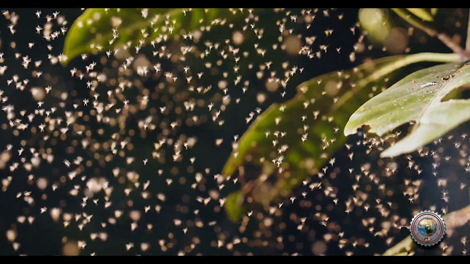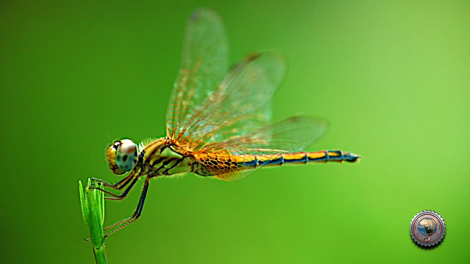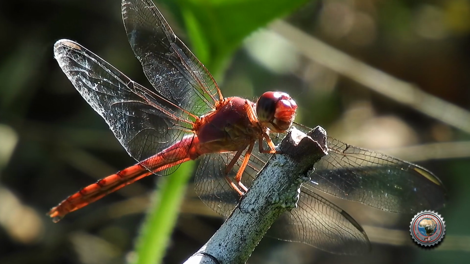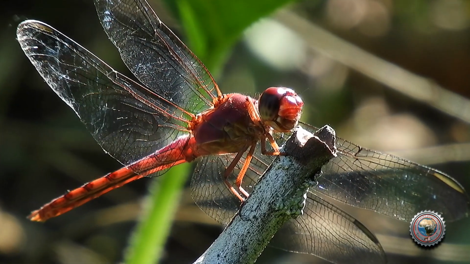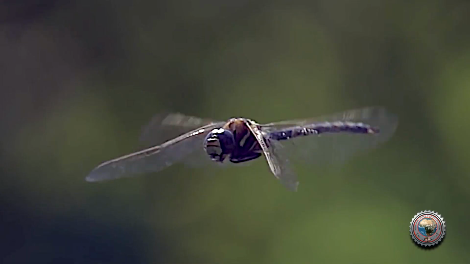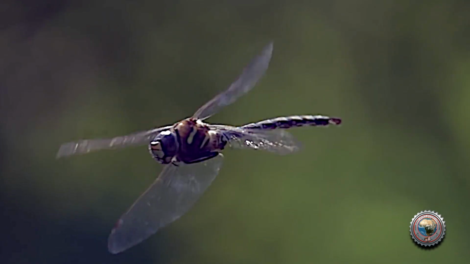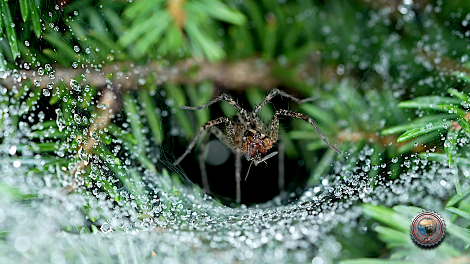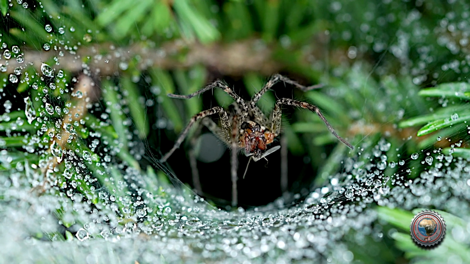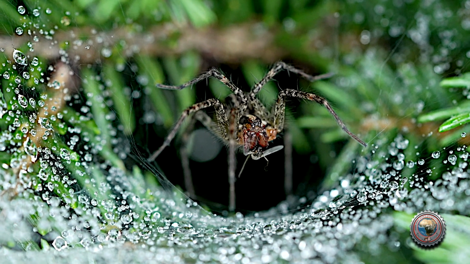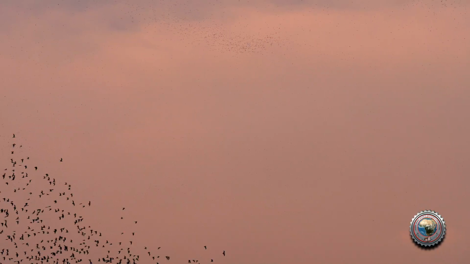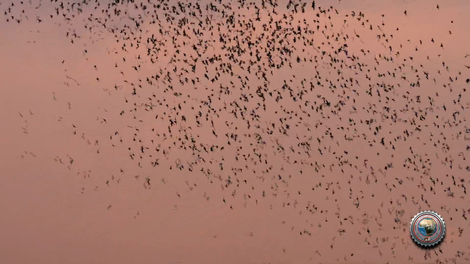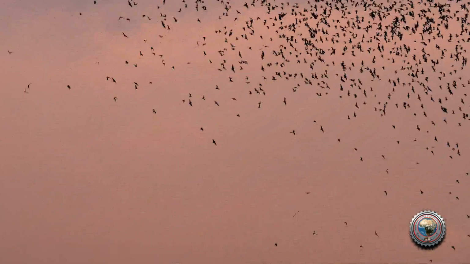Mosquitoes, despite their tiny size, have their own set of natural enemies in the ecosystem. Predatory insects like dragonflies and damselflies are formidable foes, with their aerial agility allowing them to catch mosquitoes in flight. Spiders are also effective mosquito hunters, trapping them in their intricate webs. Additionally, bats are renowned for their mosquito hunting prowess, often consuming large quantities of these insects during their nightly hunts.